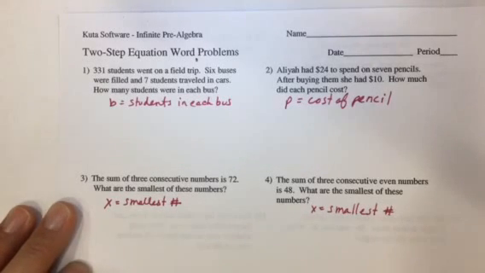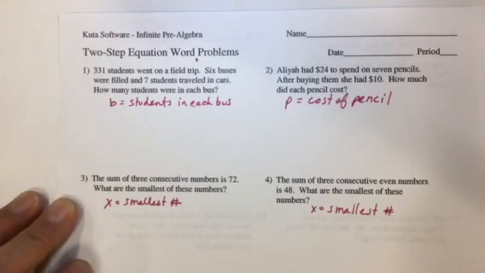Hi everyone, this is the homework help video for two-step equation word problems. So I'm just going to go through all of them. I know you may have done some of these in class, so you could fast forward until you see the one you're stuck on. This will probably be two videos as well.